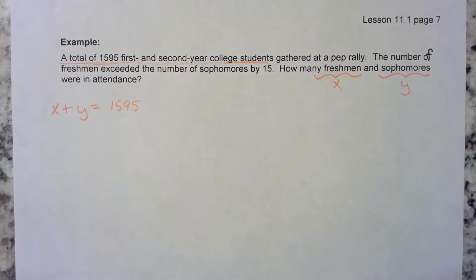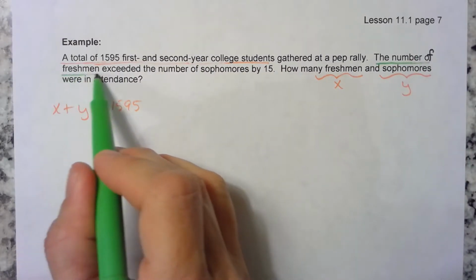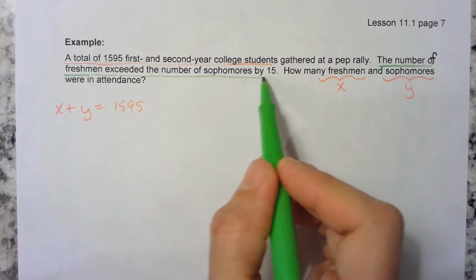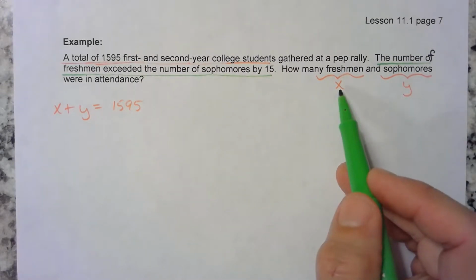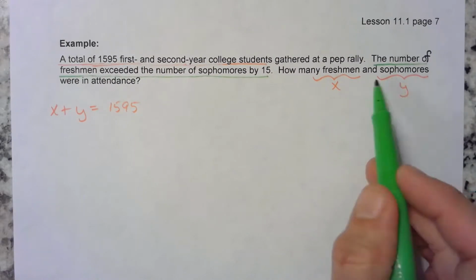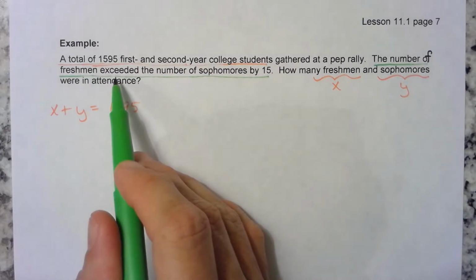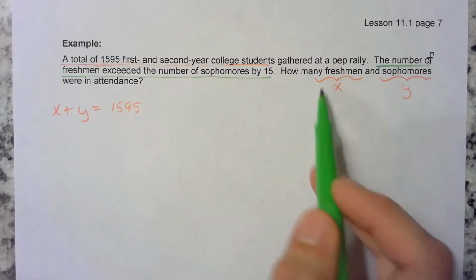But then it says, the number of freshmen exceeded the number of sophomores by 15. Freshman is X, right? Which one is more, freshmen or sophomores? There are more X's, right?